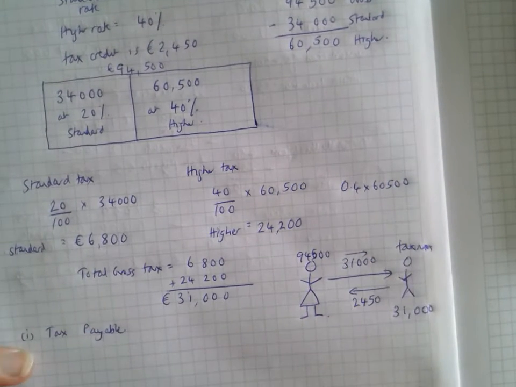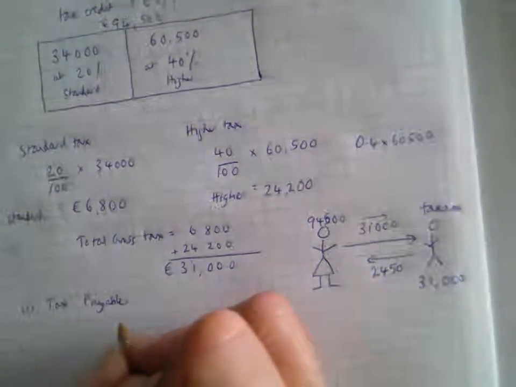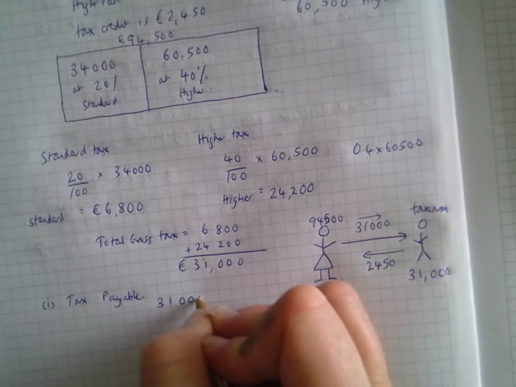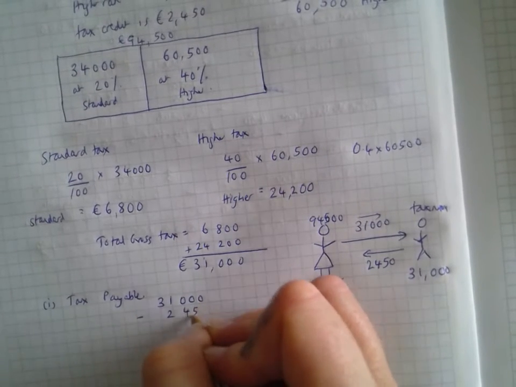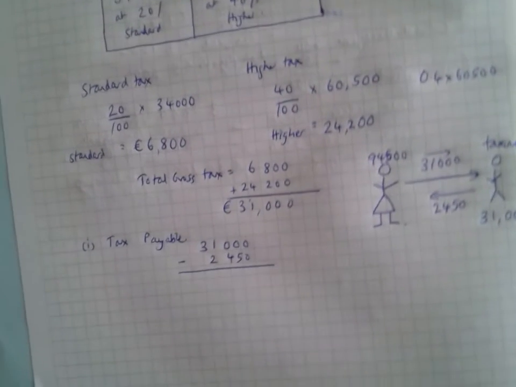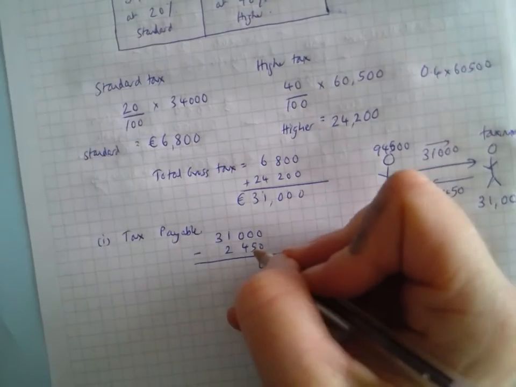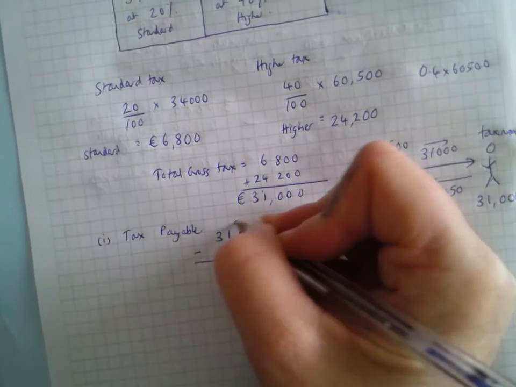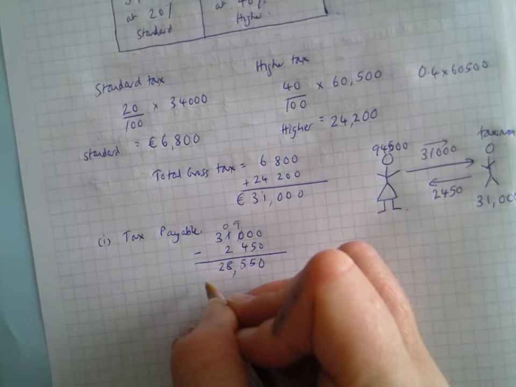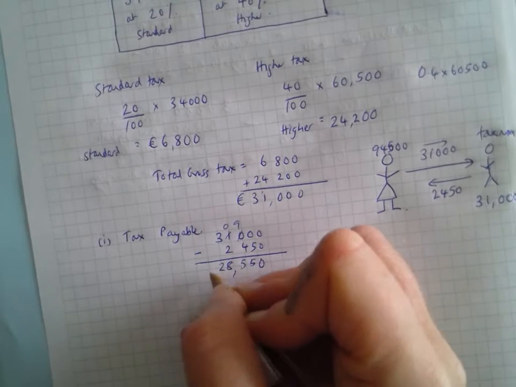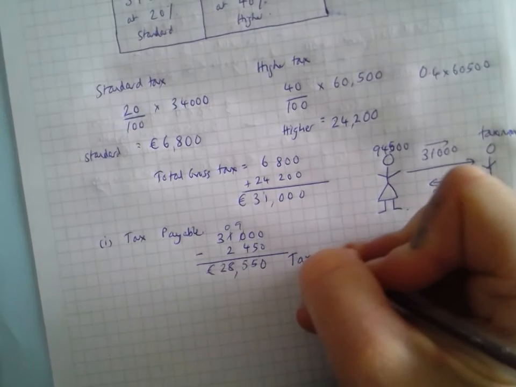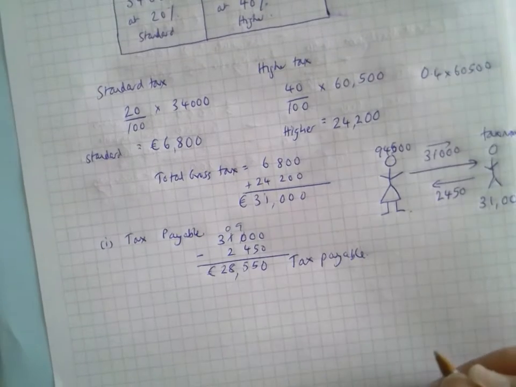So I'm going to subtract that 2,450 from the 31,000 to get my tax payable. So her net tax payable, in other words, the actual amount she gives the tax man, is 28,550.